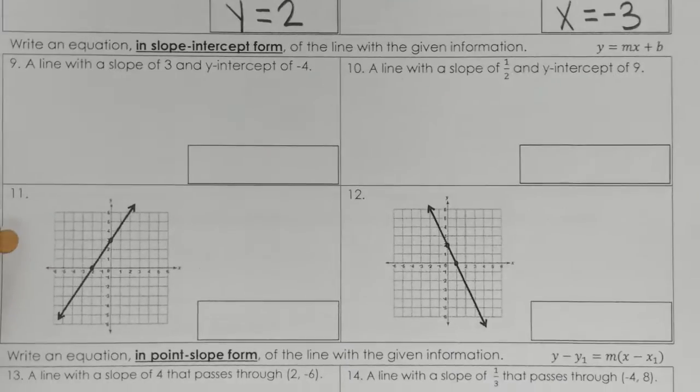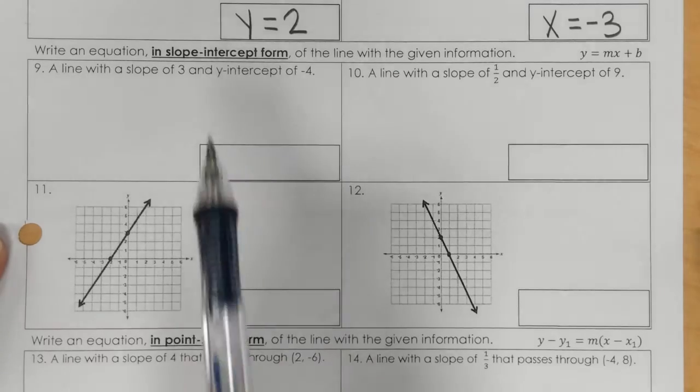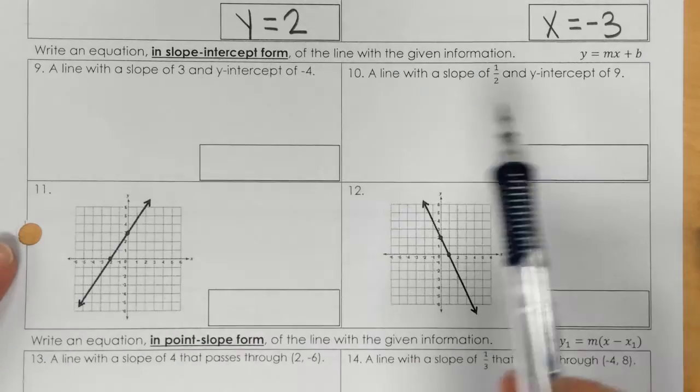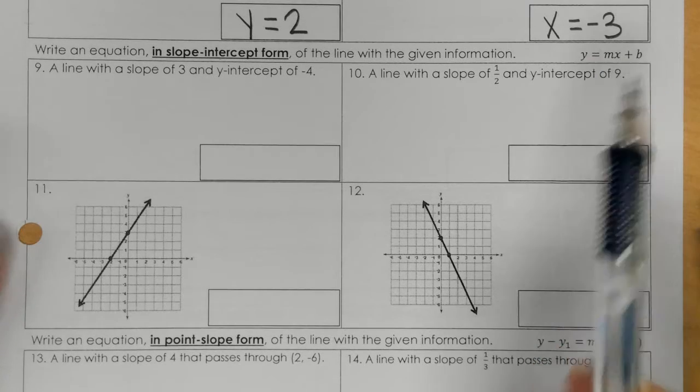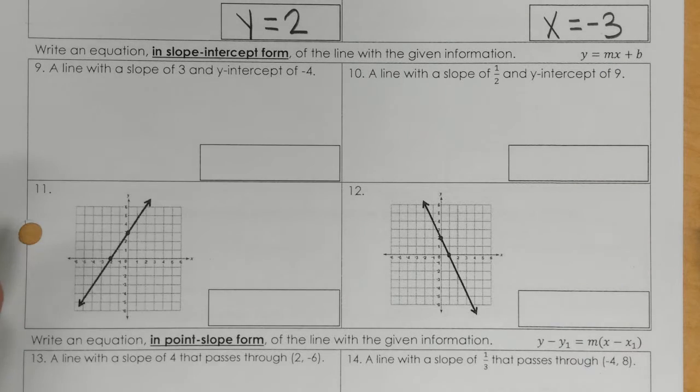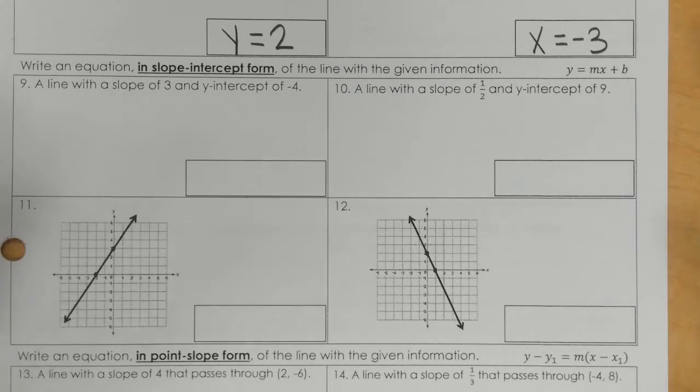Okay, the next section, as you can see in the directions, has to do with slope-intercept form. I also gave you the equation over here in the corner, and it's also on the front of the test. I just think this might help you a little bit instead of having to flip back and forth. It's the same way on the exam as well.